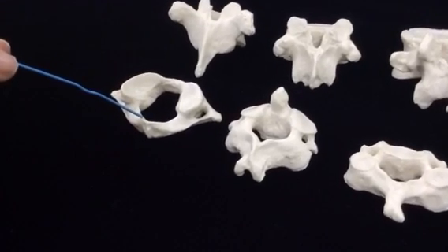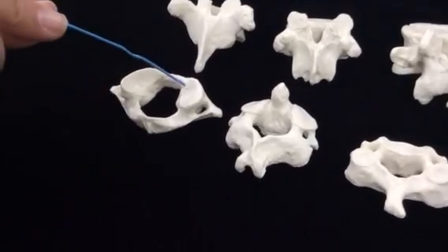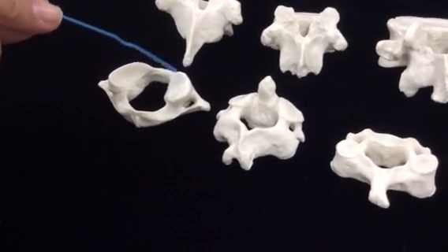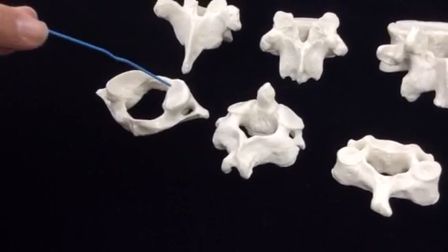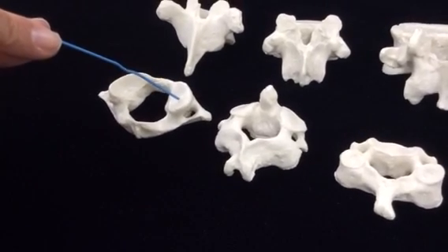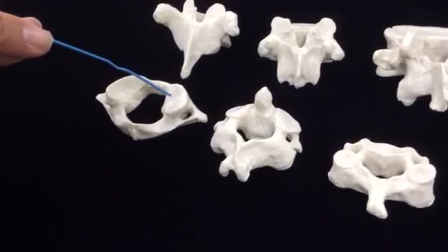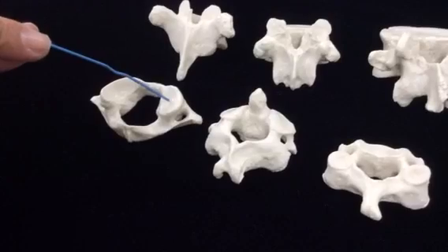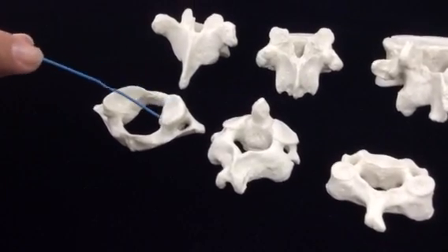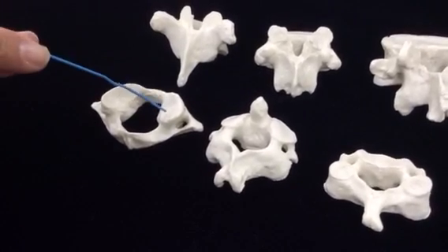So C1 is known as the atlas. And you can see that it's going to have this smooth surface over here, which is the surface that is going to articulate with the occipital condyle. Remember how we saw on the cranium the occipital condyle? That's where the occipital condyle is going to articulate, right over here on this superior articular facet.